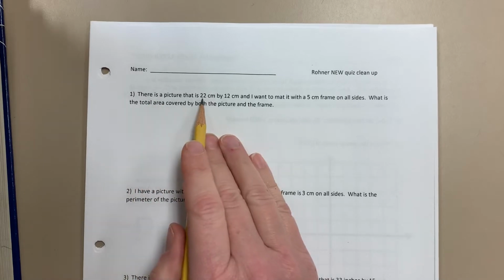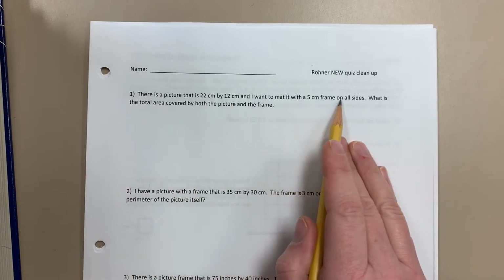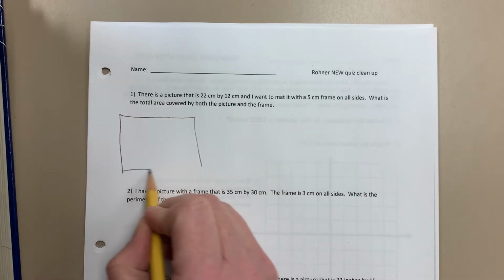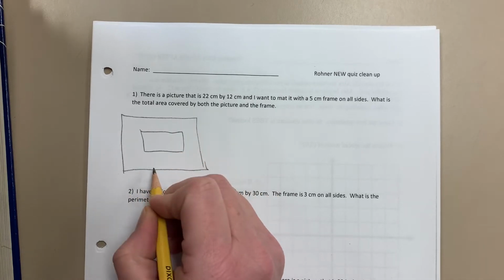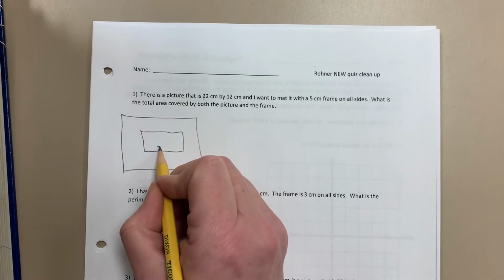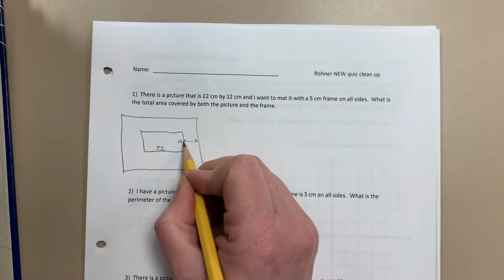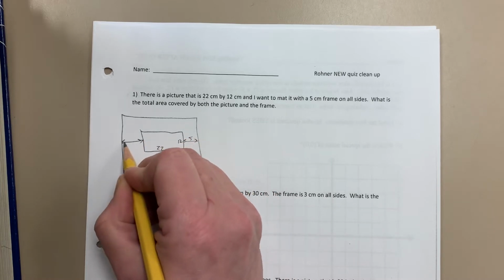There's a picture. It's 22 by 12 centimeters, and I wanna mat it with a 5 centimeter frame on all sides. So you are required to draw a diagram. Doesn't have to be beautiful, but you have to do that. 22 by 12 is the picture, and I want a mat of 5 on all sides.